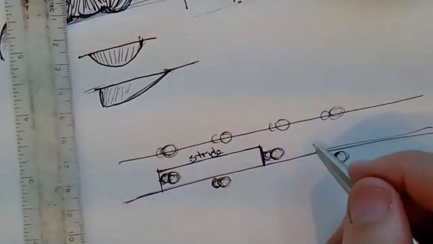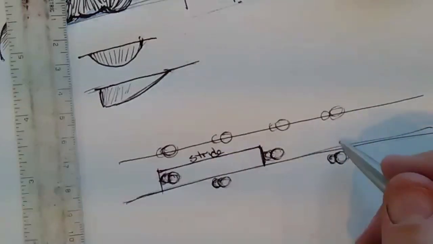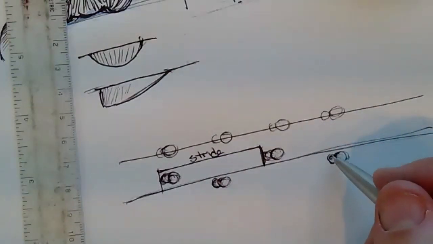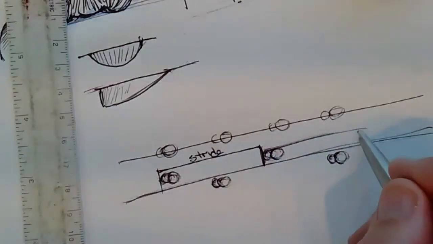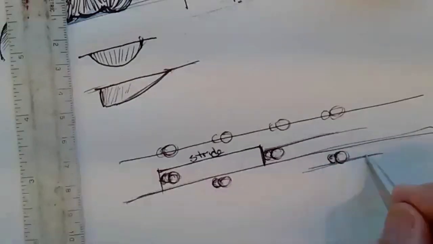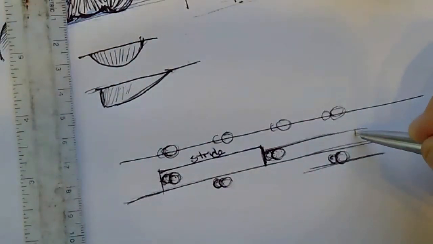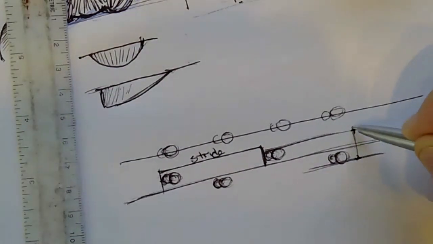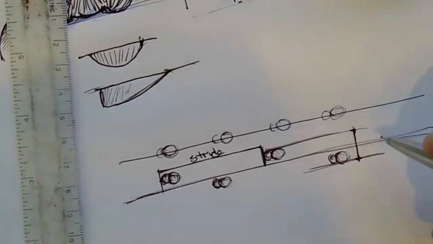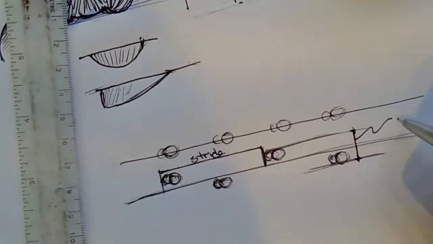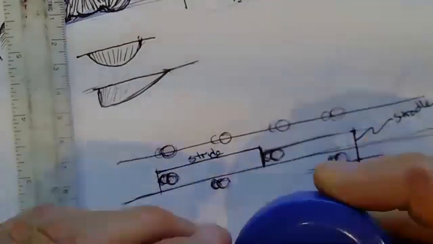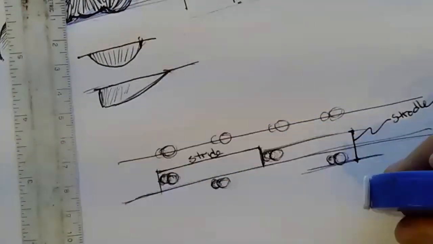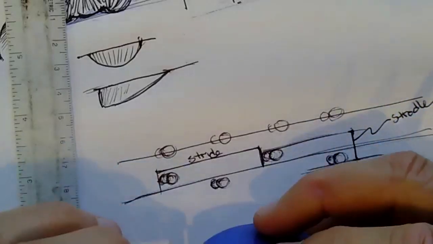The straddle is how wide is the stance of this thing? How far apart are they? So I'm going to draw a line along this side of this track and this side of this track, so from the outside of one to the outside of the other, that's the straddle. And again, we want to record that in centimeters.